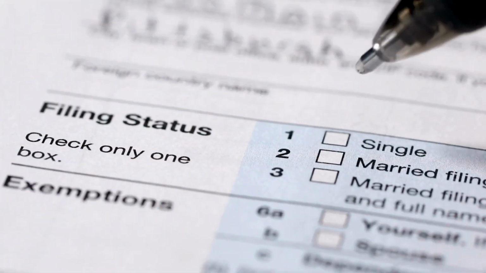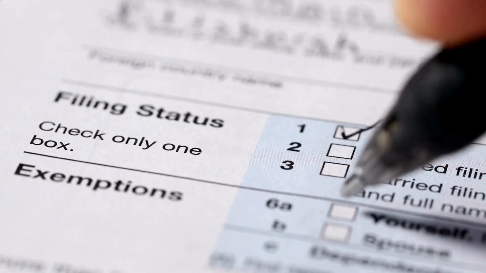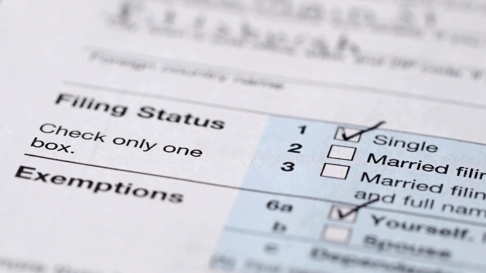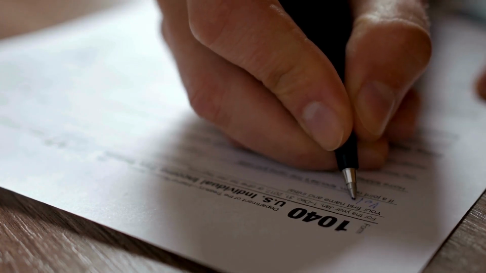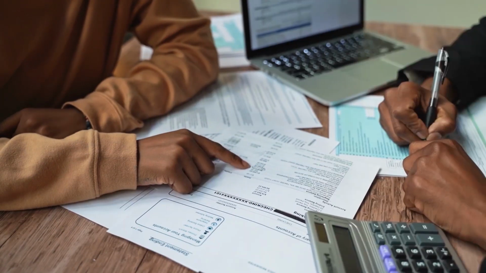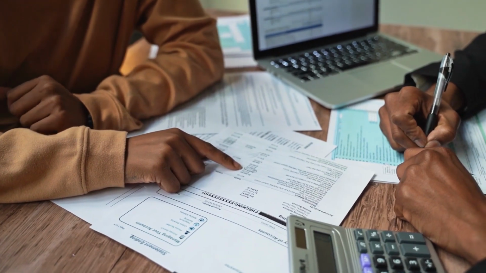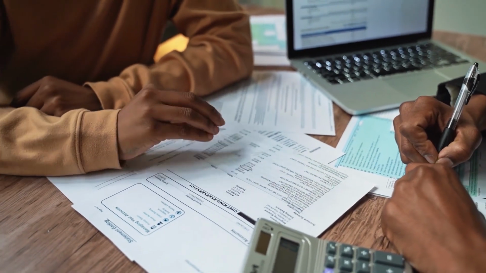Remember, filing taxes for an LLC with no income is still required by law. It helps maintain your good standing with the IRS and state tax authorities, preserve your LLC's status, and avoid penalties. By following these steps, you can ensure compliance and establish a foundation for your LLC's future success.